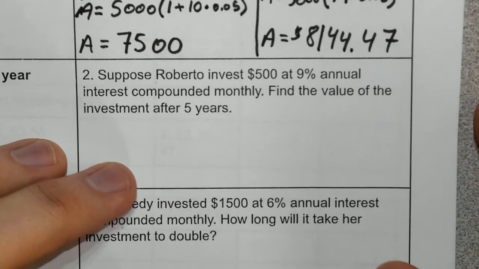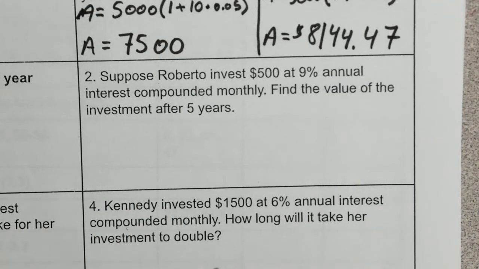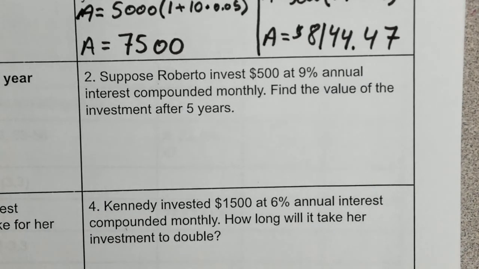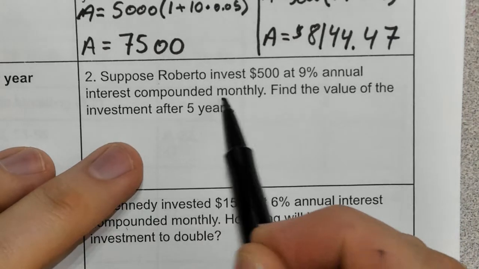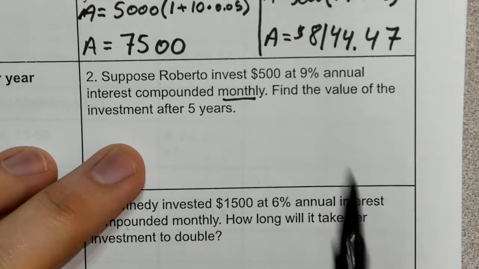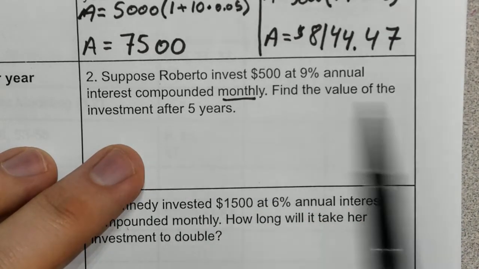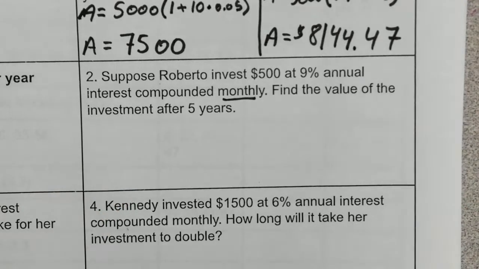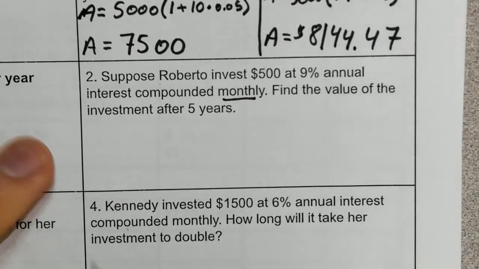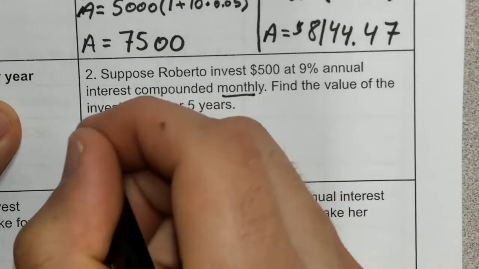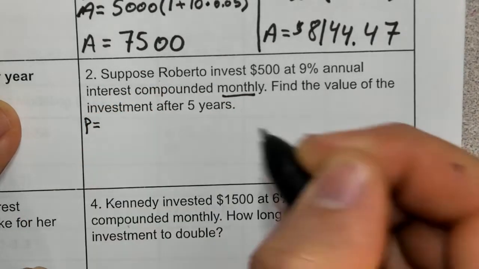Okay. Suppose Roberto invests $500 at 9% annual interest compounded monthly. Okay, that's 12 times per year. Find the value of that investment after 5 years. Okay, so I'm just going to make a list of everything that I know, specifically about this problem.